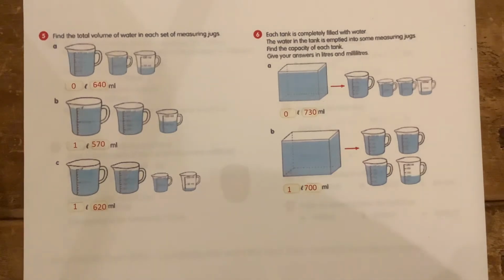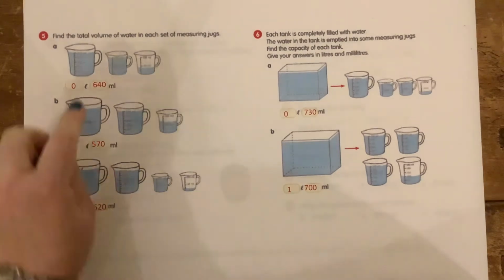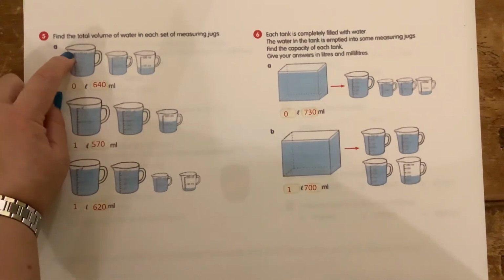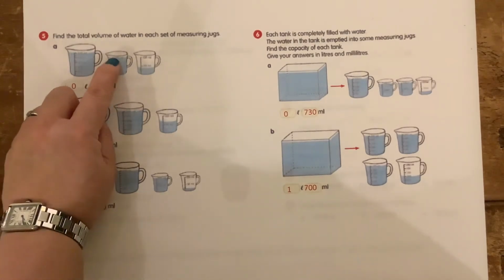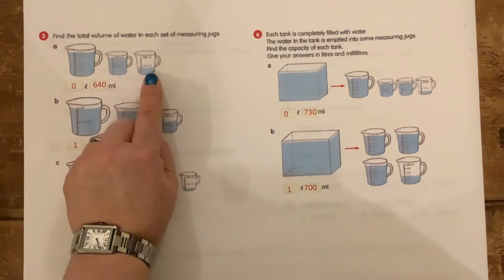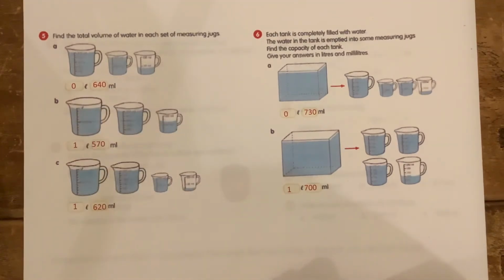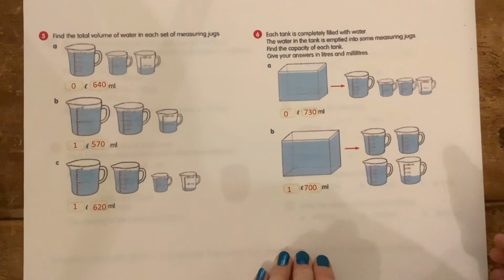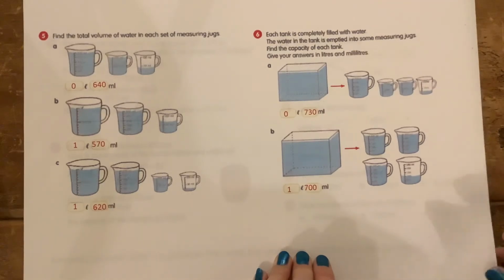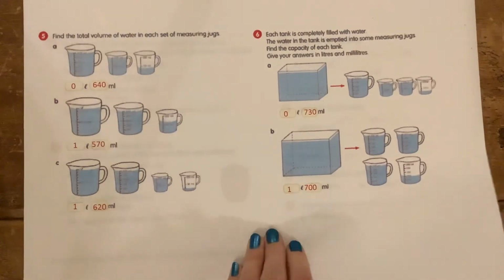So here we are, the total volume of water in each of the set of measuring jugs. Hopefully you were able to read the scales on each set of those jugs, and you could see that this jug had 500 millilitres, this jug had 100 millilitres, and this jug had 40 millilitres. So that adds up to 640. And then again, if you were able to do that for each of those and add all the volumes together. So check your answers, purple polish them if you need to.